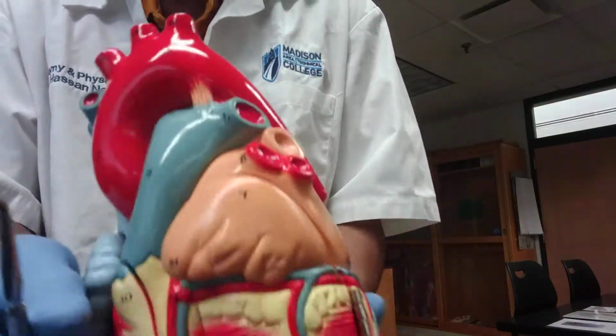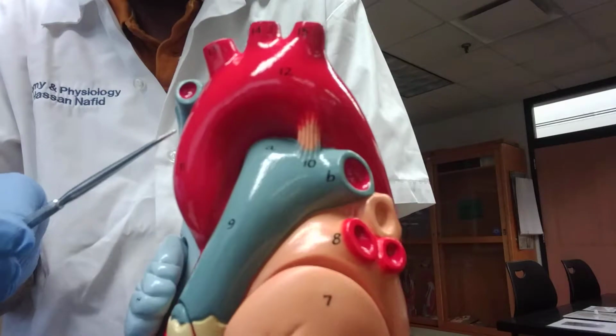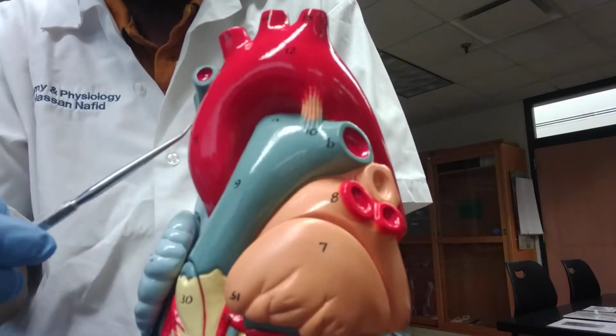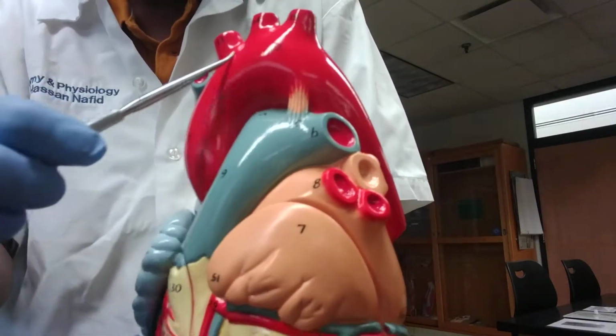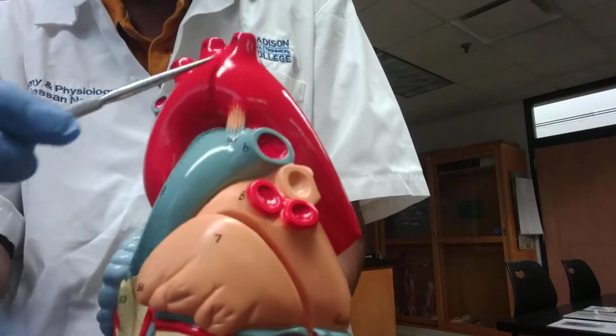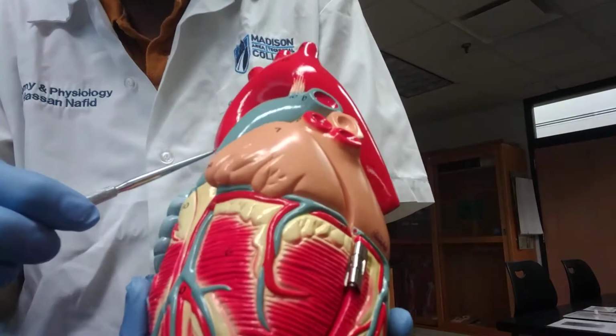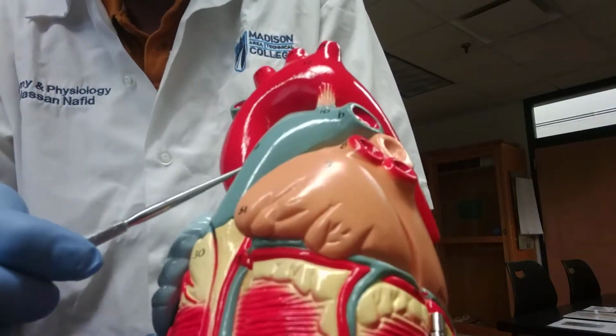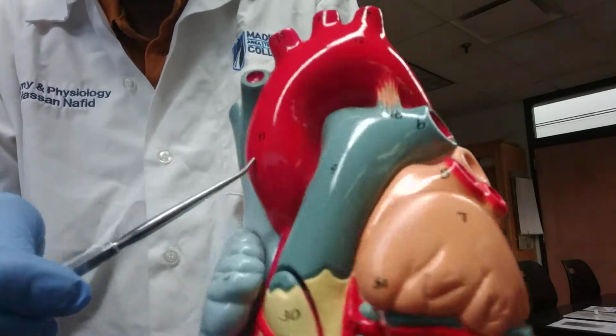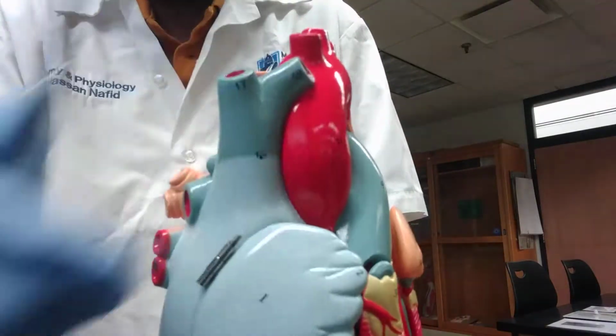This is the arch of the aorta. It looks like an arch if you look at it here. This is the aortic arch, and the aortic arch originates from the left ventricle. Let me turn it around like that so you see it.